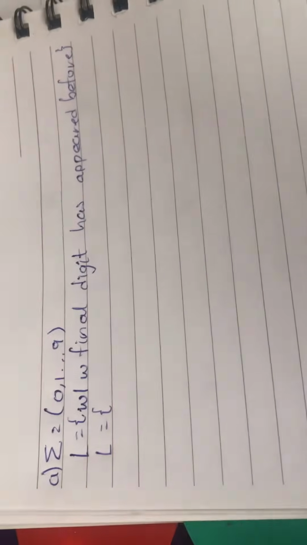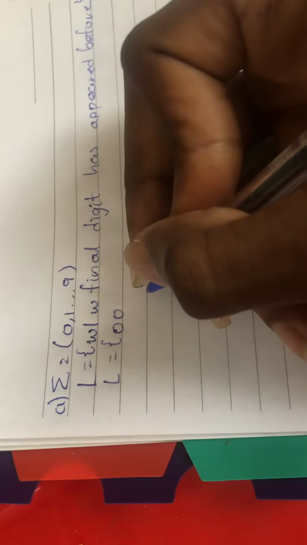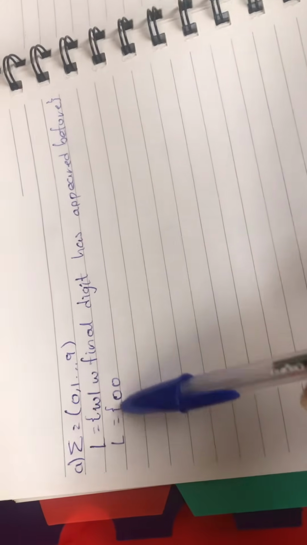So our language can be, let's see, let's take guesses. A number like 0, 0. The first one has been seen before. We start from length 0.